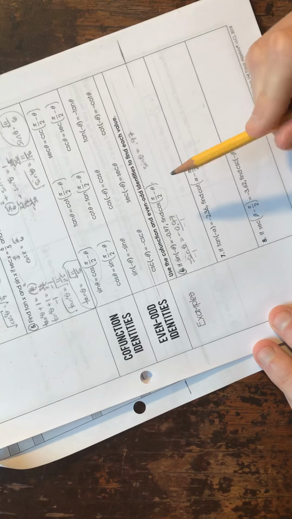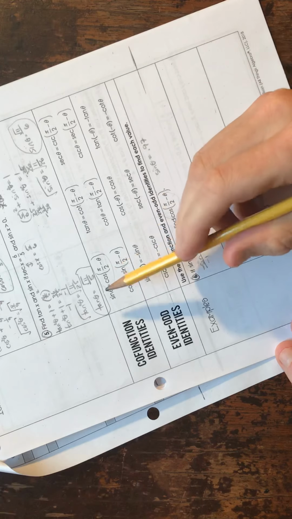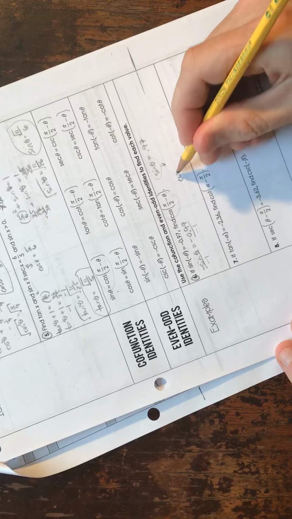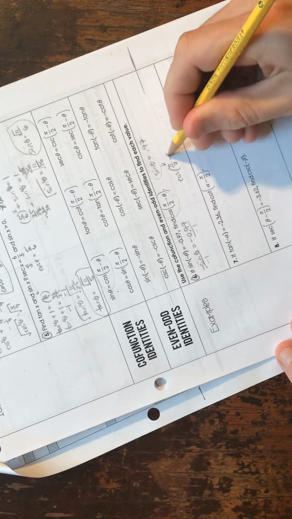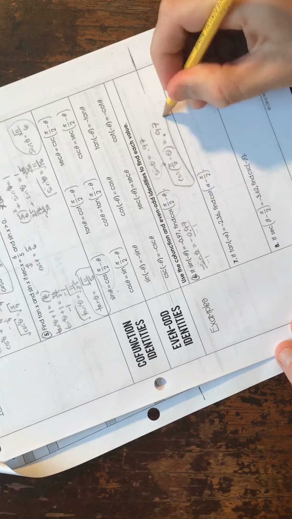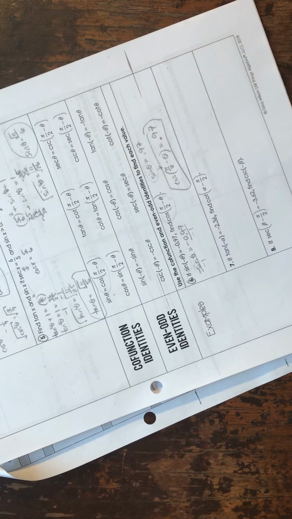And now, like we mentioned earlier, we know that cosine of pi over 2 minus theta is actually equivalent to sine of theta. So I can just take this sine of theta and replace it with exactly what we want to find. And I got my answer. The cosine of pi over 2 minus theta is equal to 0.97.